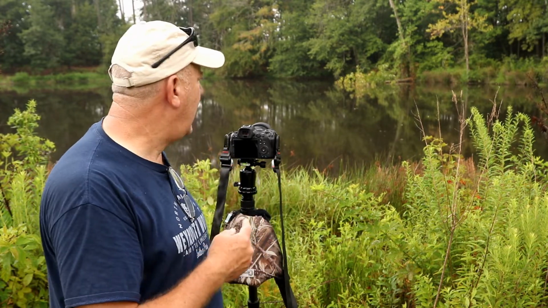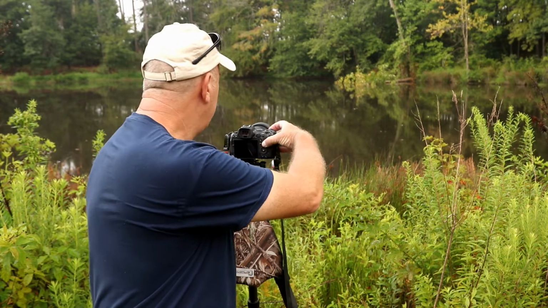Now the wind is not affecting that tree as much as it is these little plants over here, and it is not moving this water at all. So I think 1/8 of a second is not going to be any problem at all. Again, a 2-second delay. And here's the picture.